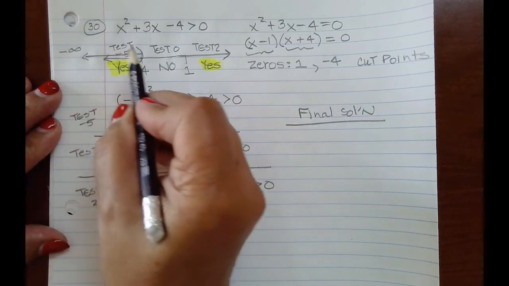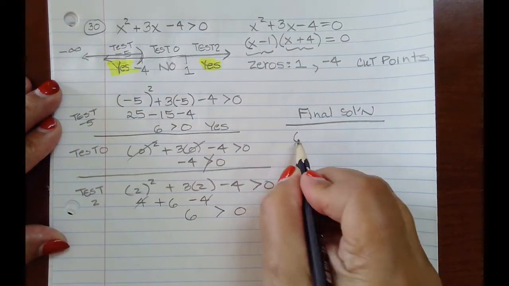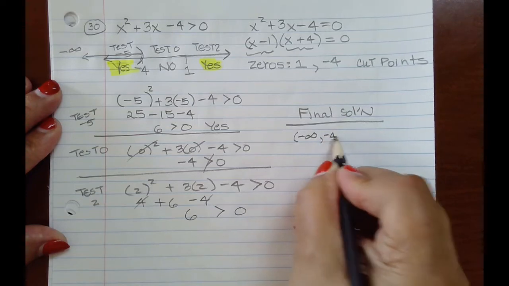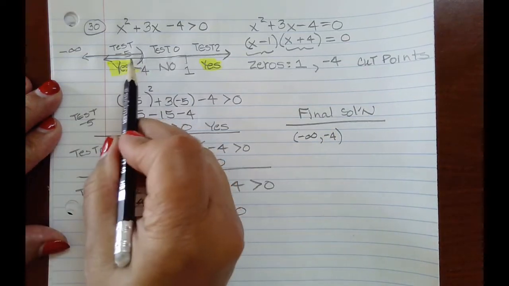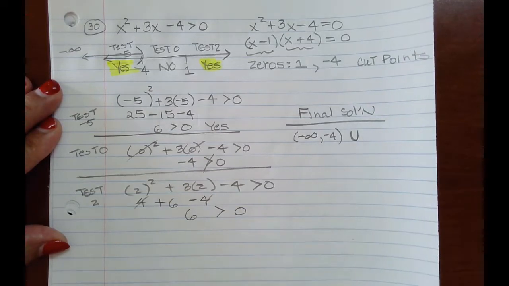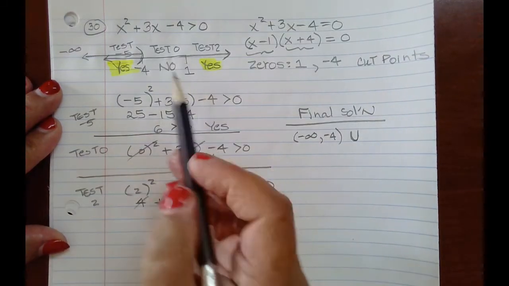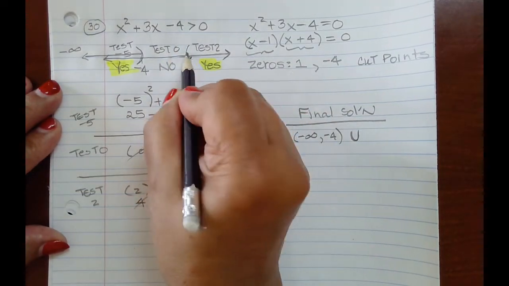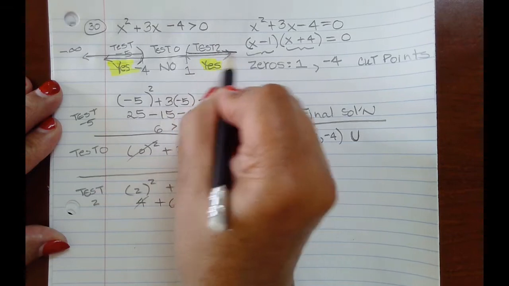Anything from -infinity up to but not including -4 is a solution. So solutions are all in here, or is represented by a union symbol in mathematics. Or you can also find solutions anywhere from 1 to infinity.